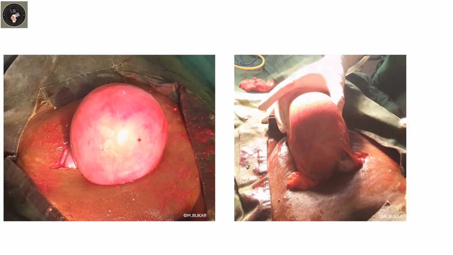In fact, it was soft in consistency. Posteriorly, you can see the ovary here, the tube, and the fundus somewhere here. So this was what was seen on ultrasound scan with features of degeneration.